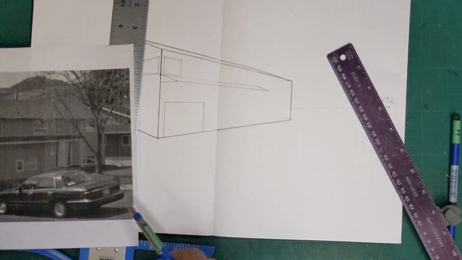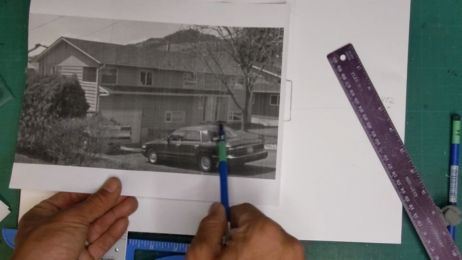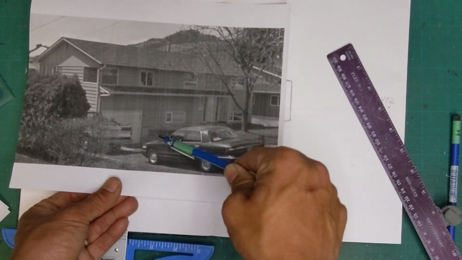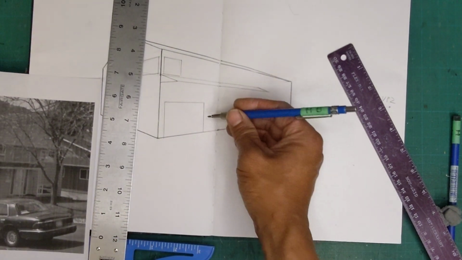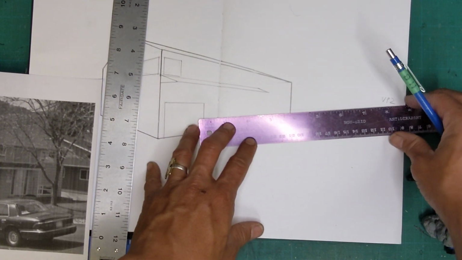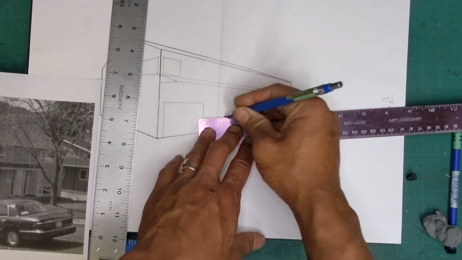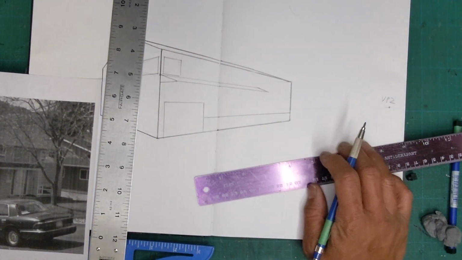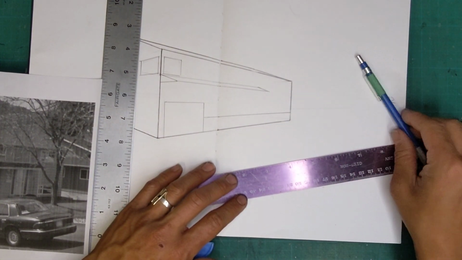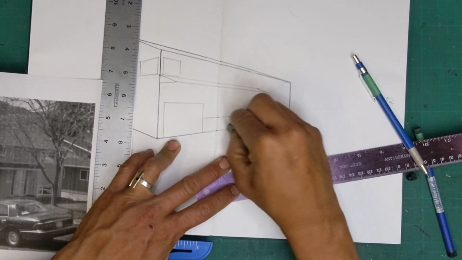You can see that my front yard, it's hard to tell in this photo, is actually higher. It kind of continues to half the height, and then the driveway dips down, so there's a set of stairs right here. So right about there, I'm going to connect that to vanishing point 2, and I'm just going to draw that edge and erase that off.